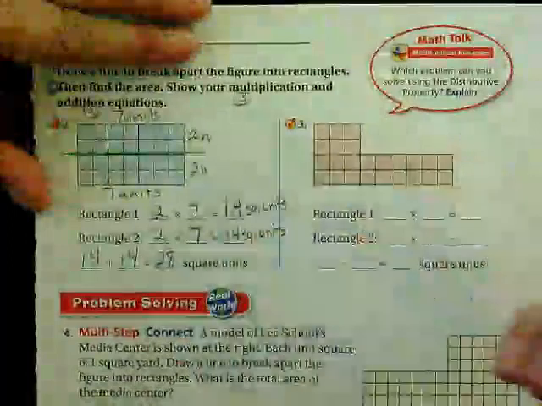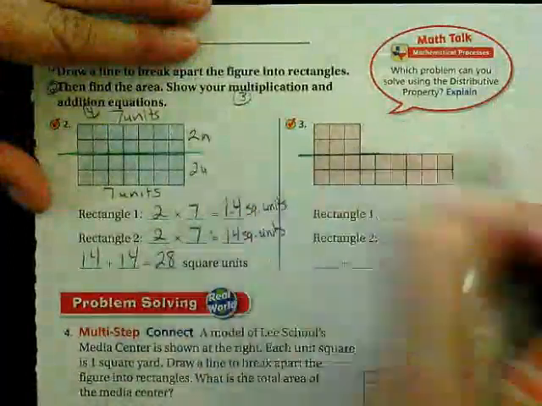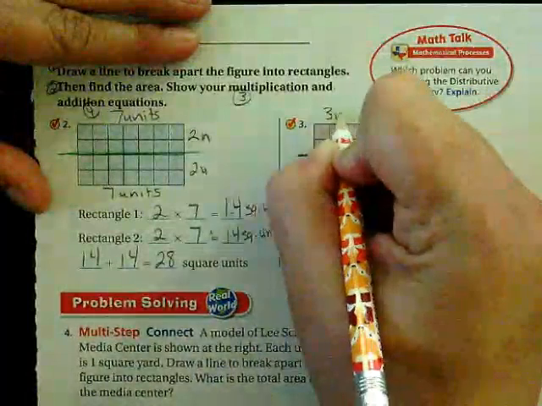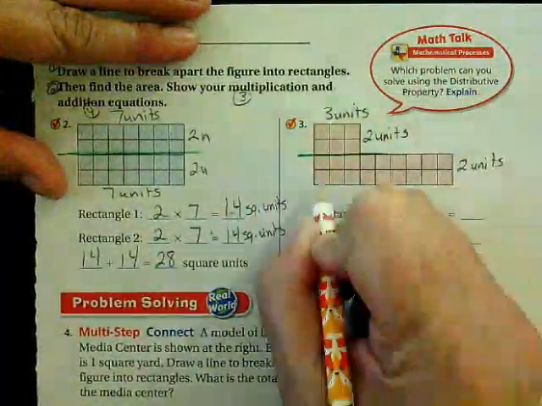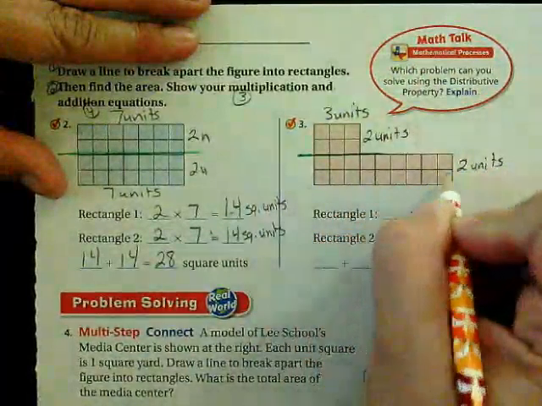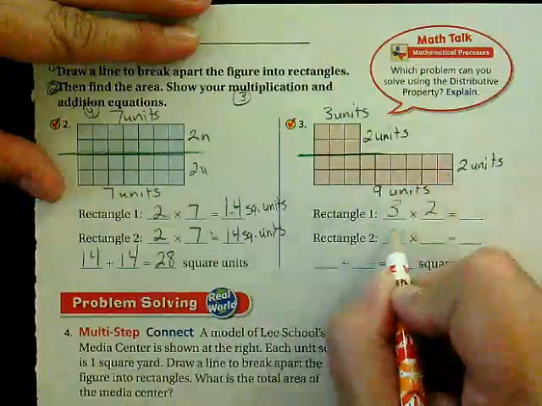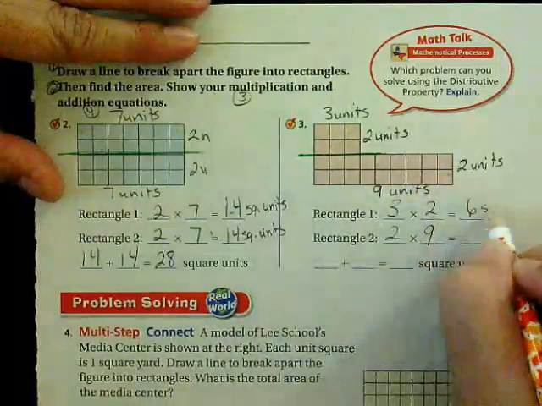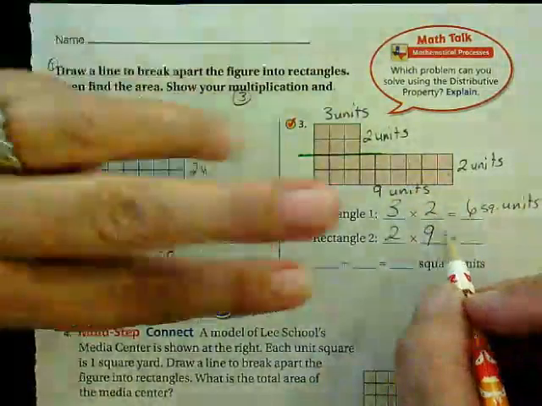Well, the most logical place would be to go here. Break it apart right here. So now I have 2 units by 3 units. And I have 2 units by 1, 2, 3, 4, 5, 6, 7, 8, 9 units. So I have 3 times 2, and I have 2 times 9. 3 times 2, 2, 4, 6. And 2 times 9, 2, 4, 6, 8, 10, 12, 14, 16, 18.